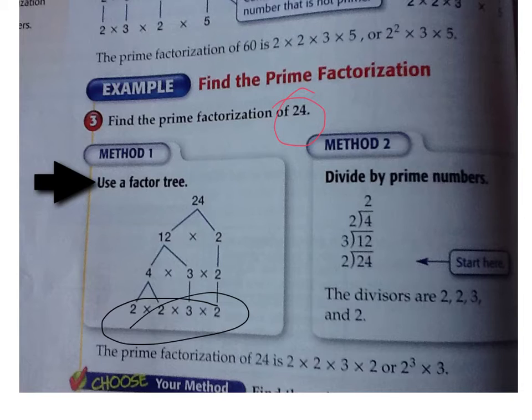So to find out how to do a prime factorization of a composite number, you will need to go to lesson number 3. In this case, this is how we take a composite number like 24 and change it to factors of prime numbers.